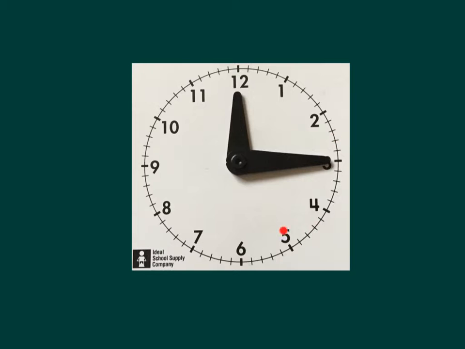As these hands move around the clock, they move at different paces. The hour hand moves more slowly than the minute hand. That's because there are more minutes in 1 hour. There's actually 60 minutes in 1 hour, so this hand will move 60 times around the clock to make 1 hour.